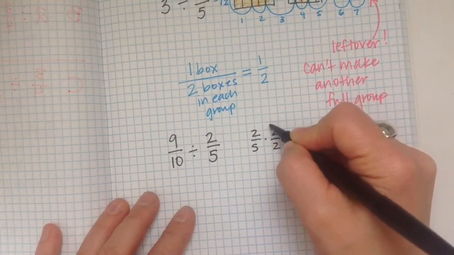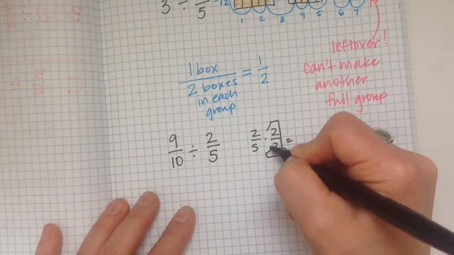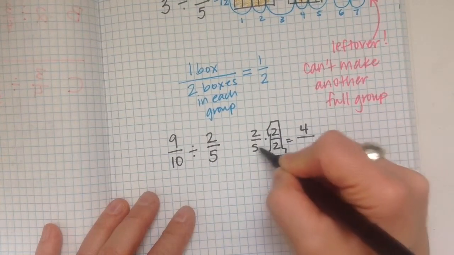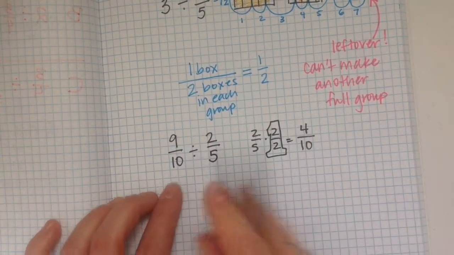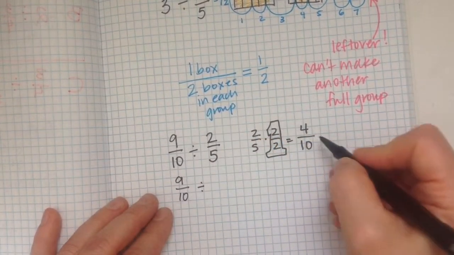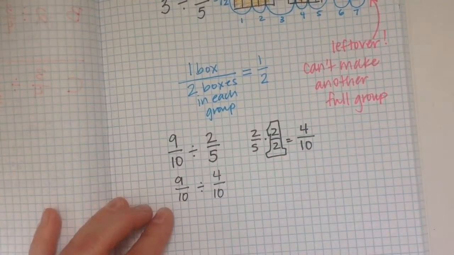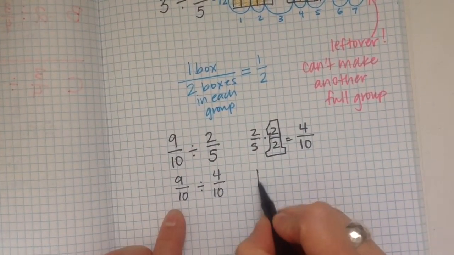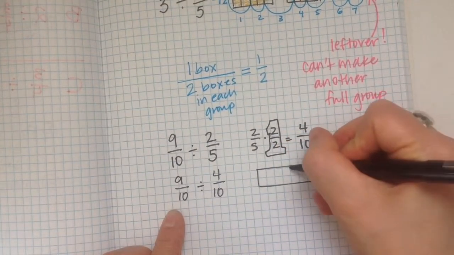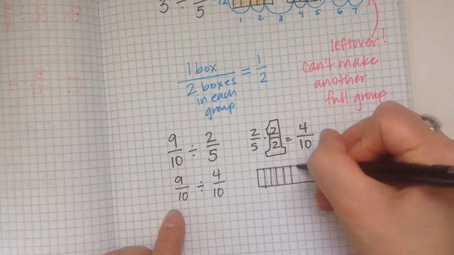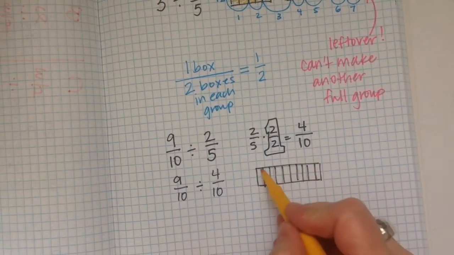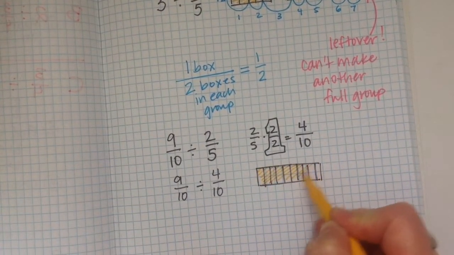The identity property, remember, tells me this is just my giant 1, right? And then 2 times 2 goes straight across, 5 times 2 is 10, and now I have common denominators. So I can rewrite my problem as 9/10 divided by, instead of 2/5, 4/10. Okay, so again, for my model, I always draw this first number, the dividend, and then I'm going to split it into tenths.